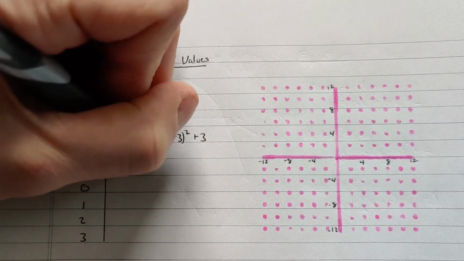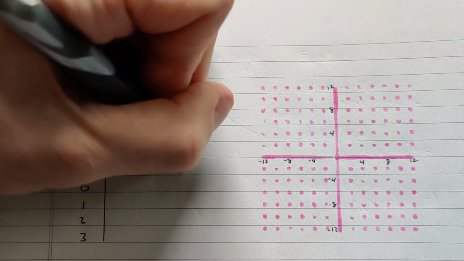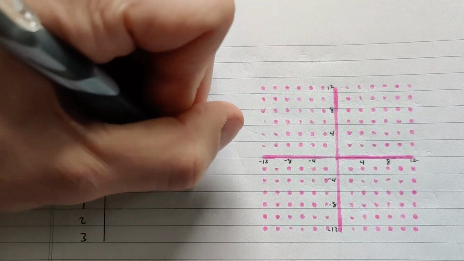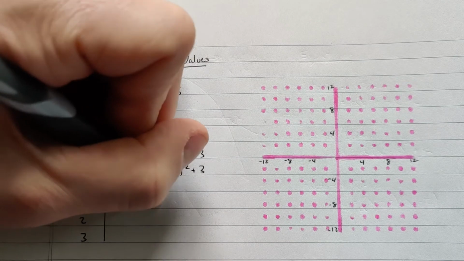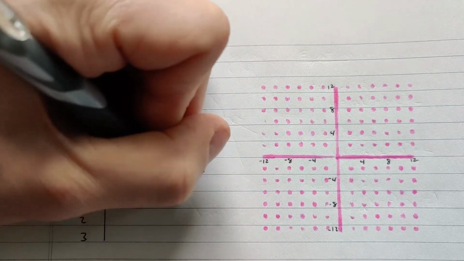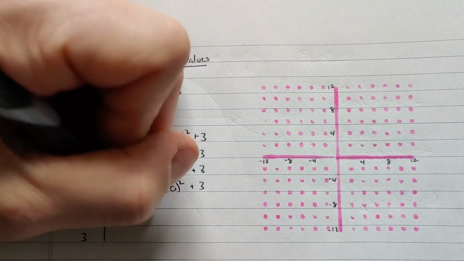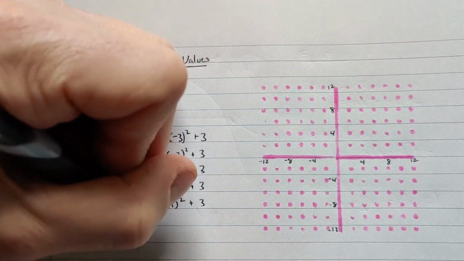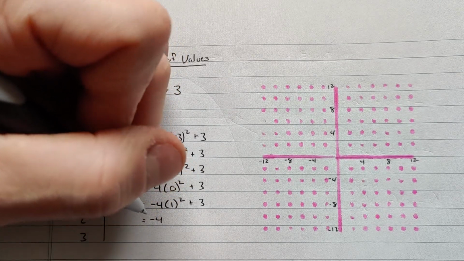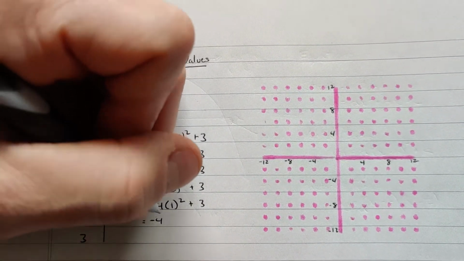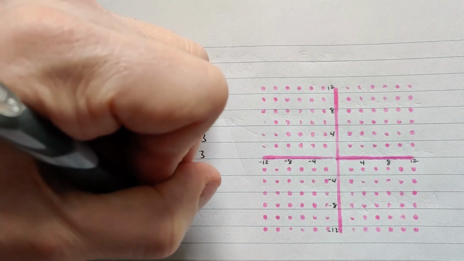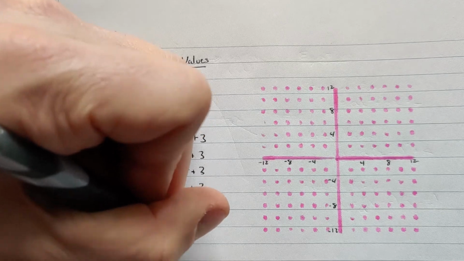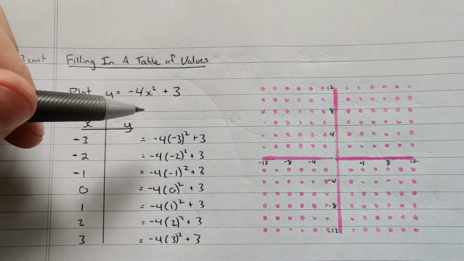And then y equals negative 4 times negative 2 squared plus 3. And negative 4 times negative 1 squared plus 3. And negative 4 times 0 squared plus 3. And negative 4 times 1 squared plus 3. Negative 4 times 2 squared plus 3. And negative 4 times 3 squared plus 3. So we calculate each of these.